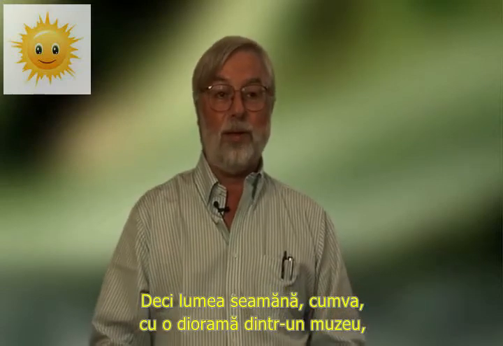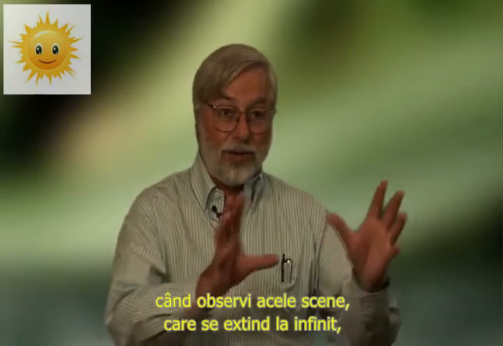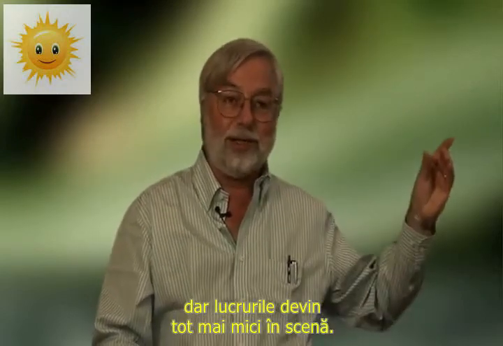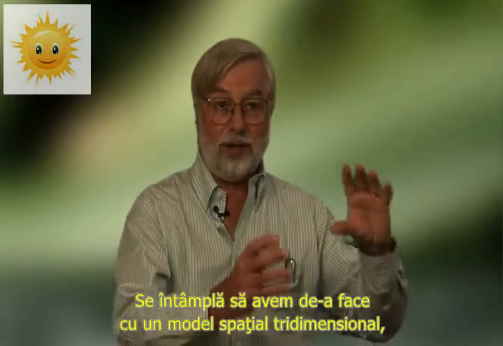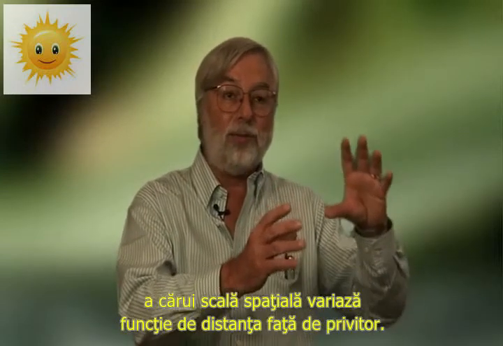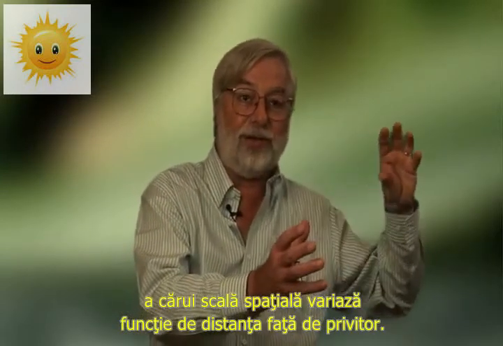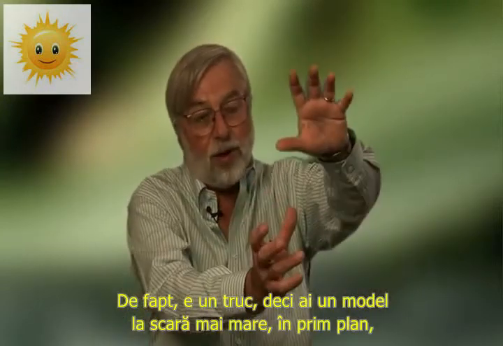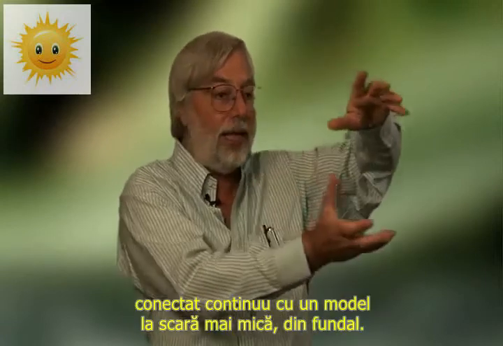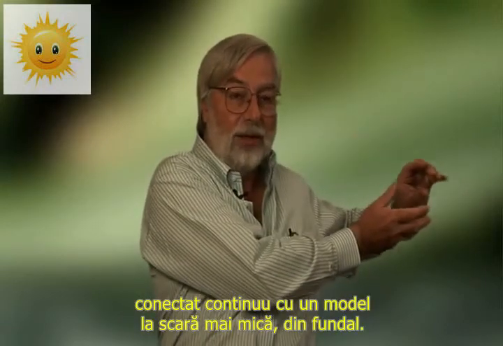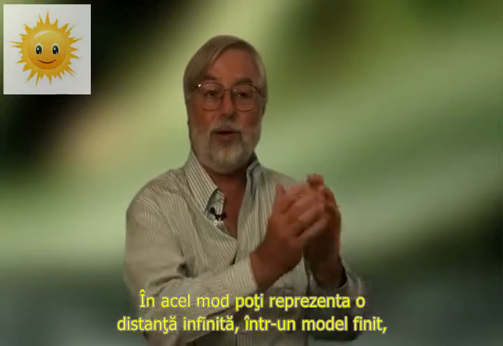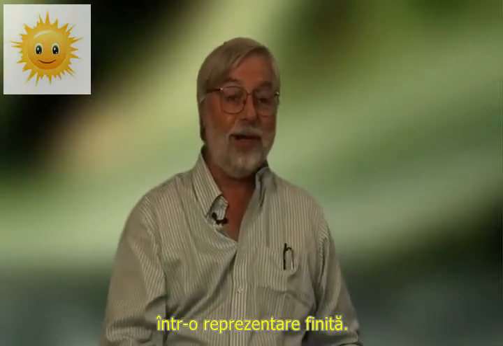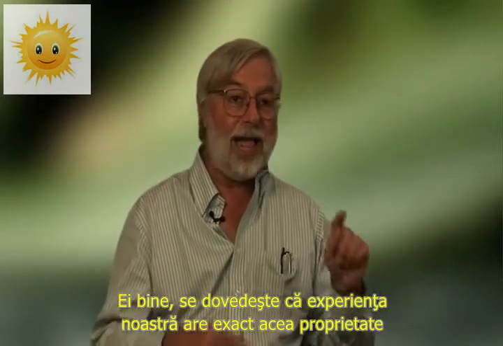So the world appears somewhat like a museum diorama, where you see those scenes that extend all the way to infinity, but things get smaller and smaller in the scene. What's happening is that it's a model, a three-dimensional spatial model, whose spatial scale varies as a function of distance from the viewer. In fact, it shrinks. So if you have a large-scale model in the foreground, blending continuously to a small-scale model in the background, that's a way that you can represent an infinite distance in a finite model, a finite representation. Well, it turns out that our experience has exactly that property.